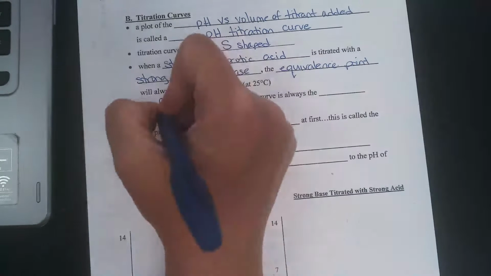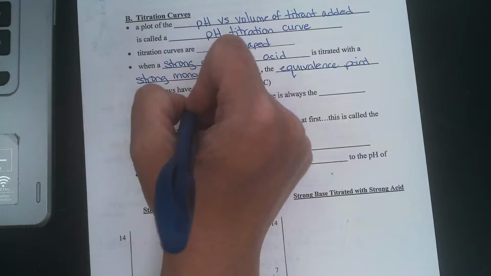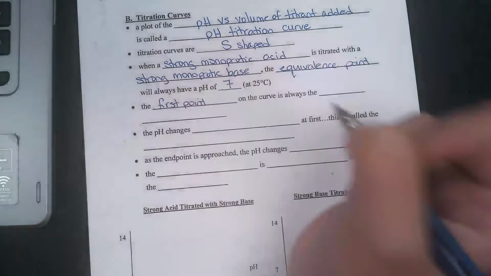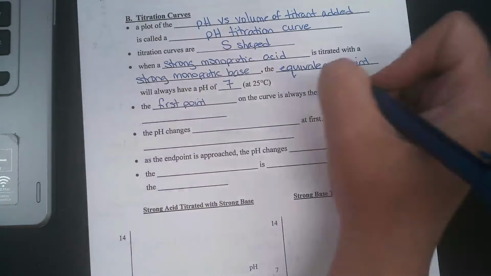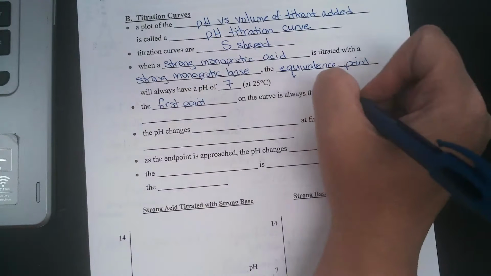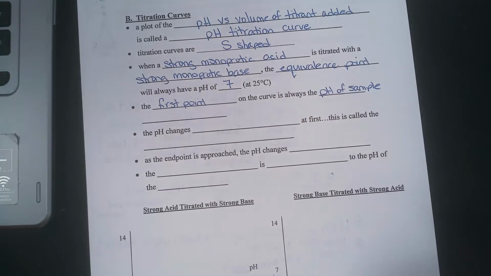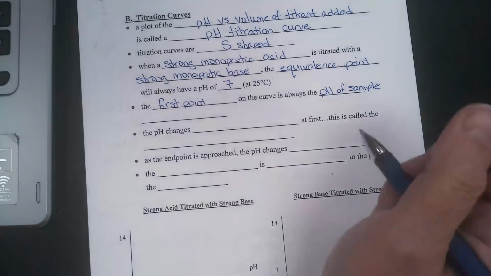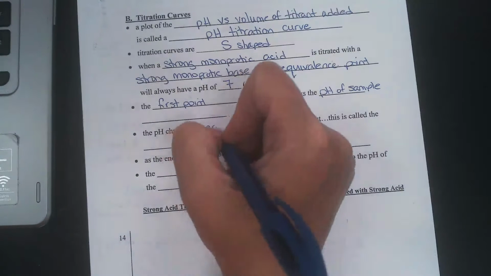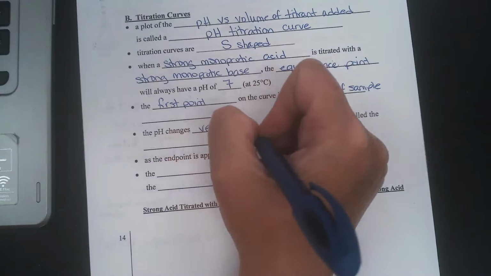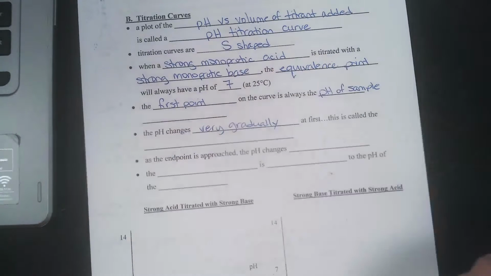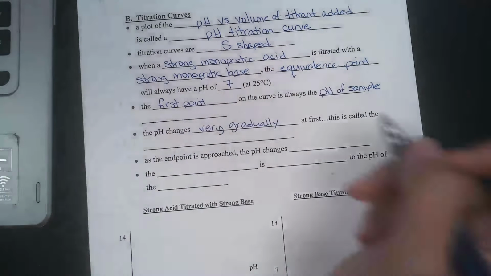The first point on the curve is always the pH of the sample. So it's where we're starting. The pH changes very gradually, and we call this the buffer region.